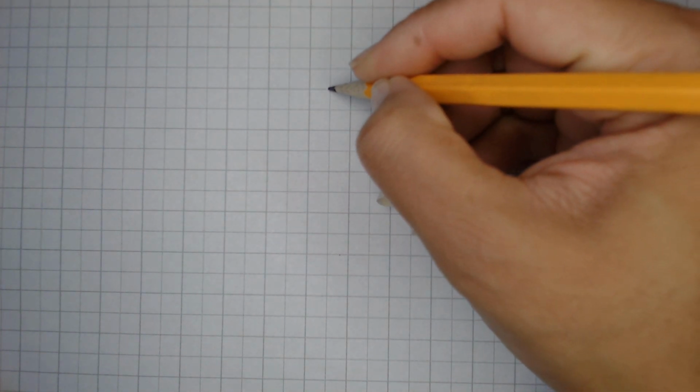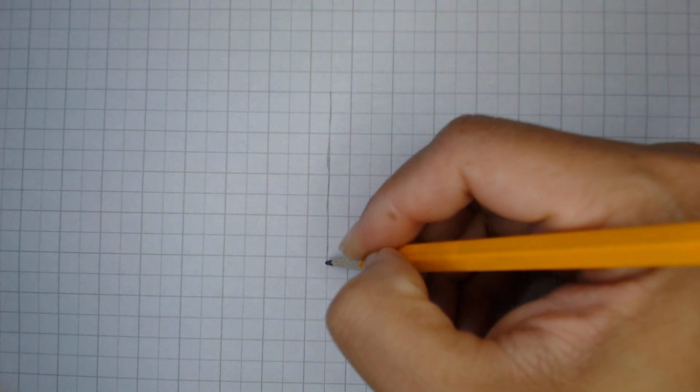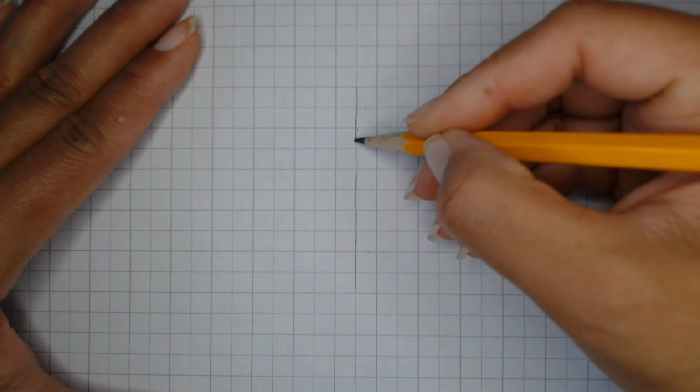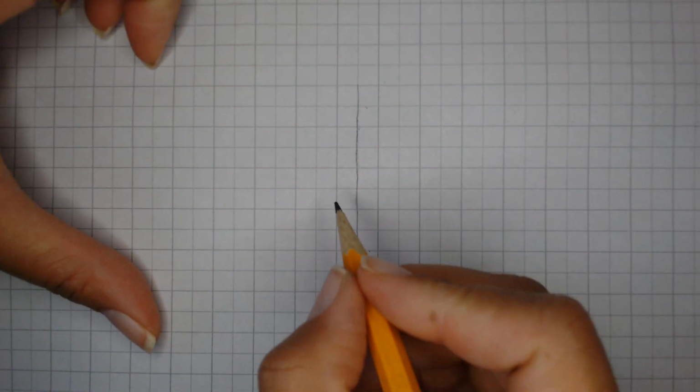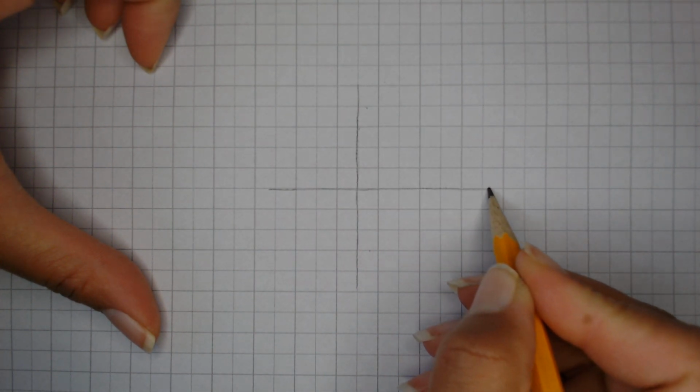When doing our arcs that are sharing a center point with a circle, it's called concentric. We always want to think about going down with our guidelines first. So I'm going to go with a guideline. This thing is like, and we want to identify where our center point is going to be.